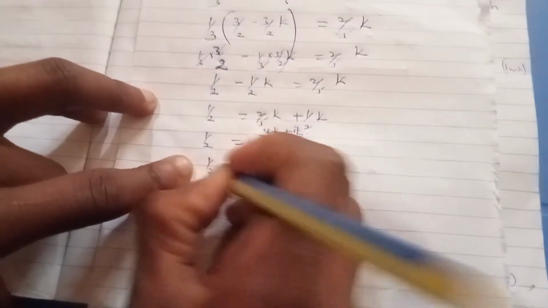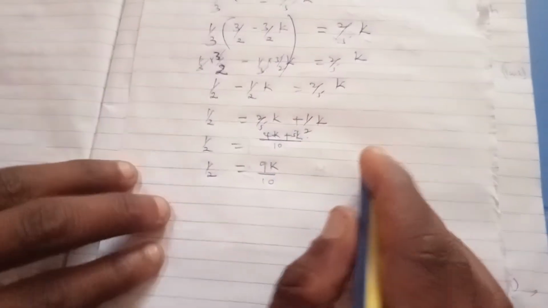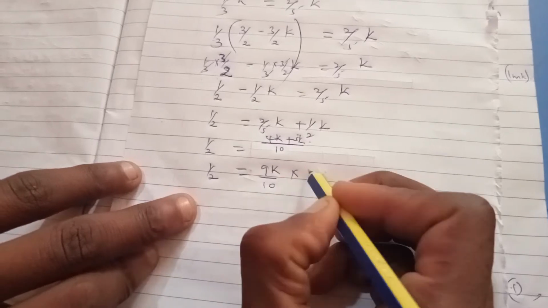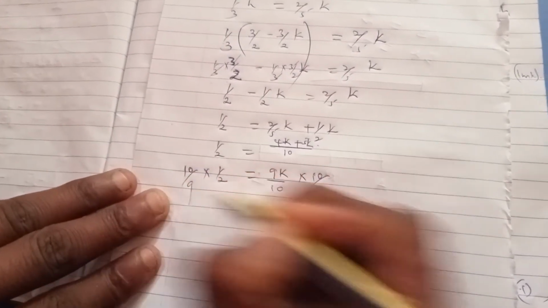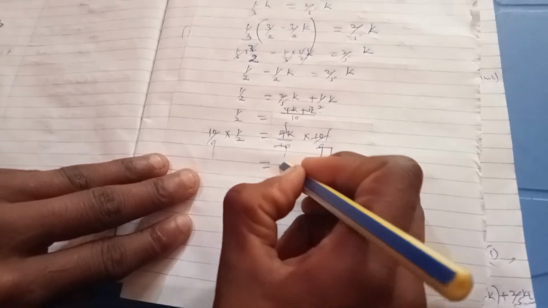So it will be a half, which is equal to 9K all over 10. Then now I want to remain with K on one side. I will multiply by the reciprocal, that is 10 over 9, so that I'm left with K with one coefficient.